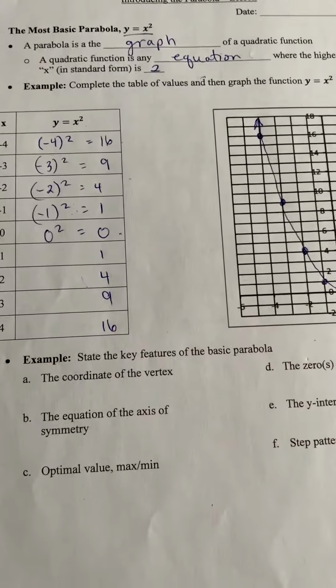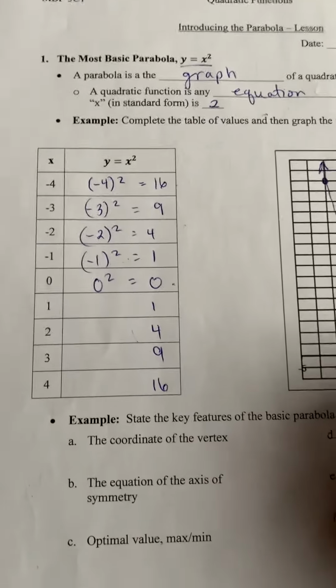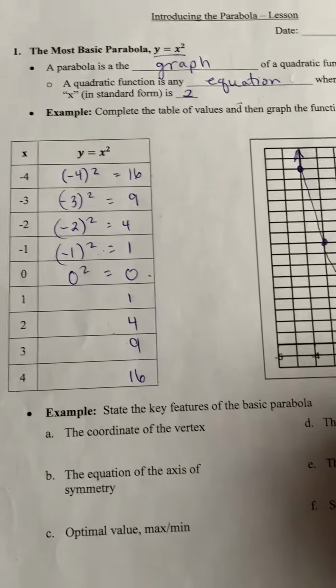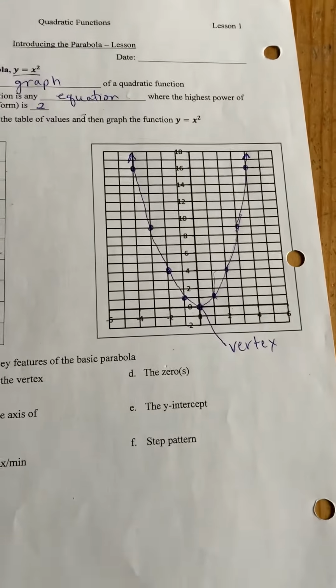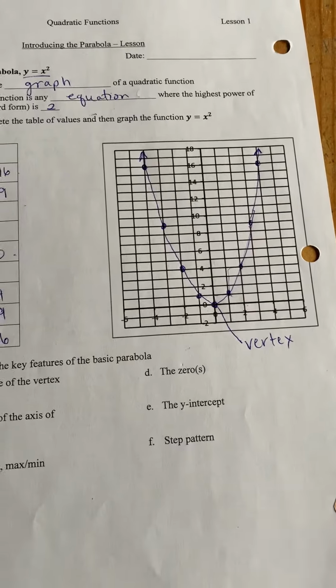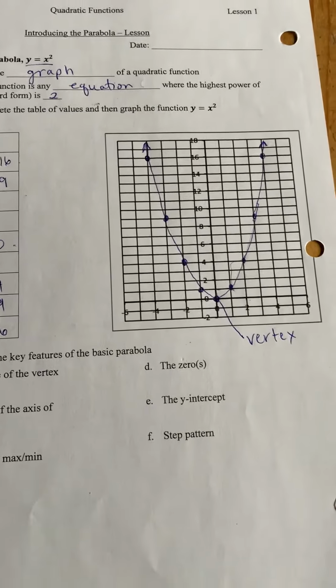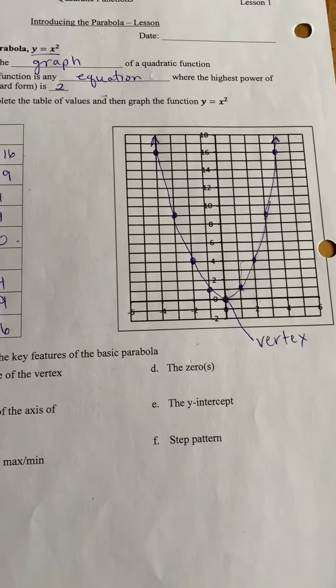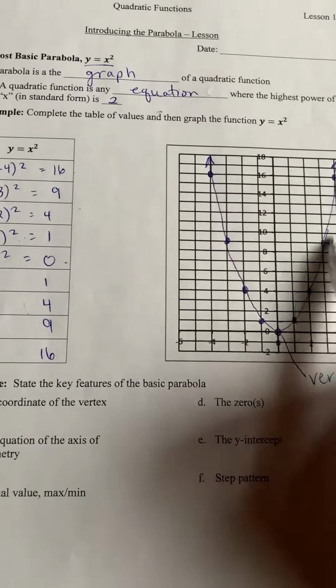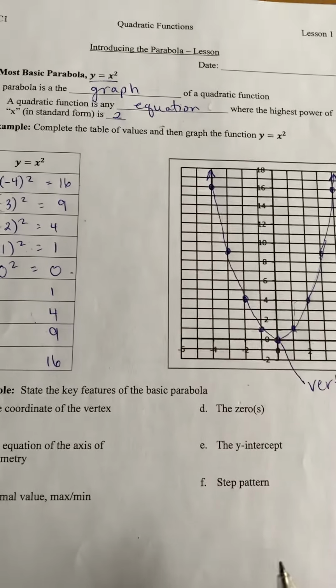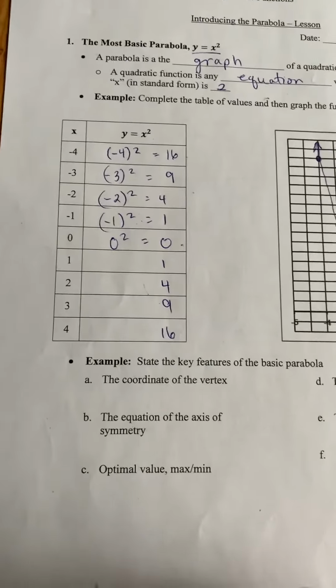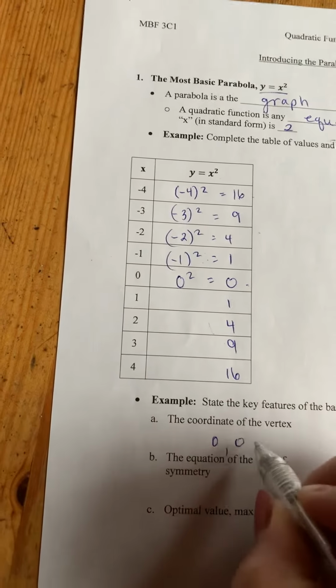So, other key features. The coordinate of my vertex. You should remember some of these things from grade 10, you did a whole unit on this. A vertex is the spot where it changes direction, okay? So the vertex coordinates, in this case, are 0, 0.